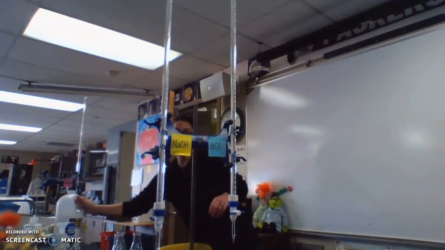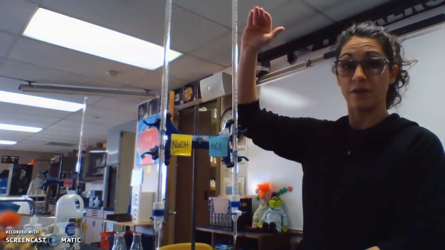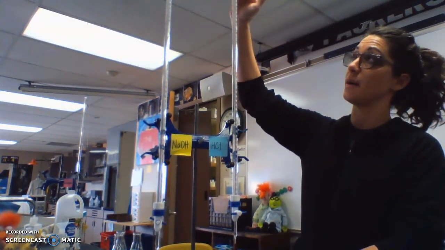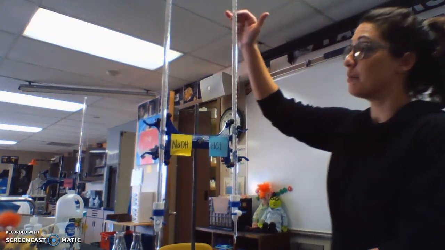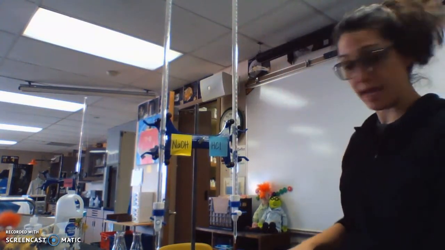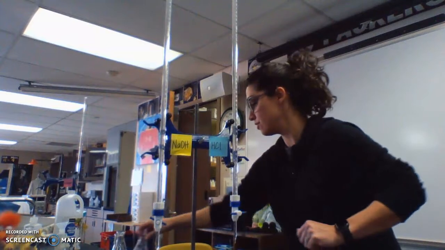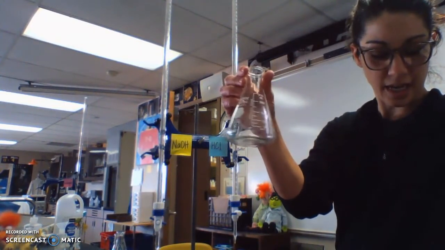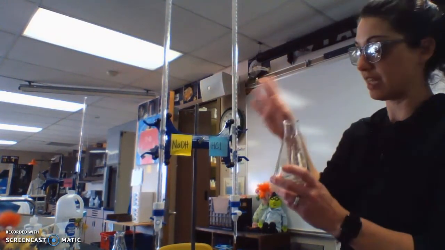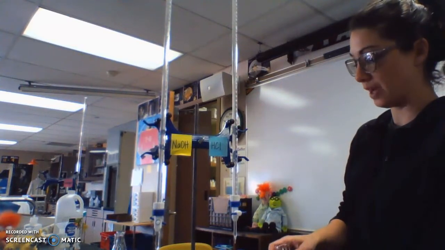All right, so part 1, I've got my burette set up. They're both filled to 0, so our starting reading is 0.0. We're going to add to my Erlenmeyer flask here. It says 25 milliliters of the standard HCl, so my 0.2 HCl.